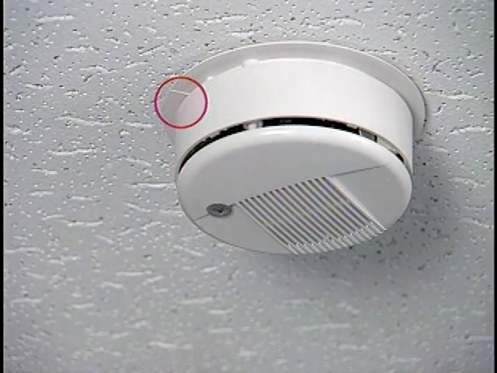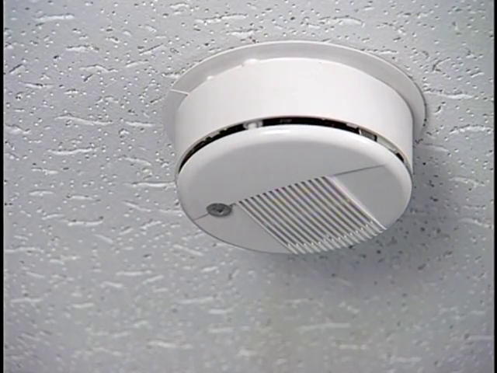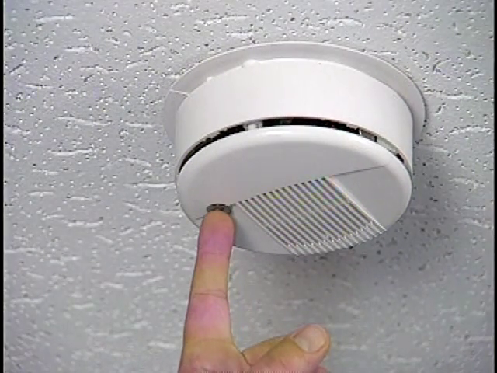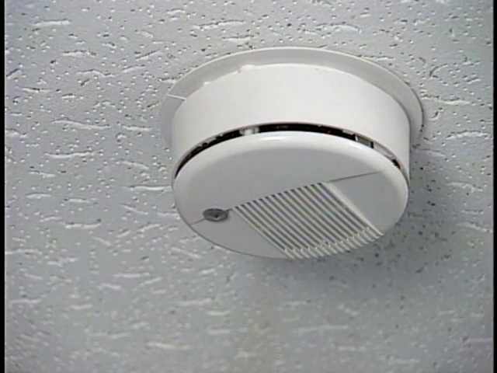Please note that the test button on the smoke detector is a local test only. The detector will perform a sensitivity test in the chamber and will sound the internal piezo, but it will not transmit a violation to the panel. This way, the customer can perform a local test on the smoke detector without creating an alarm.